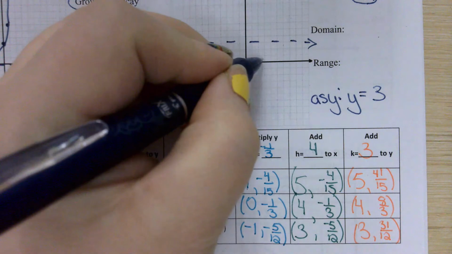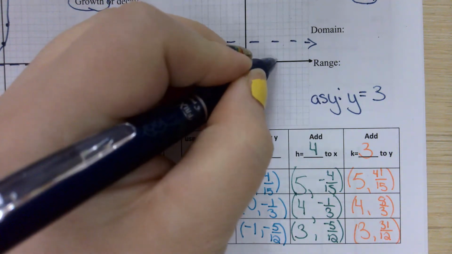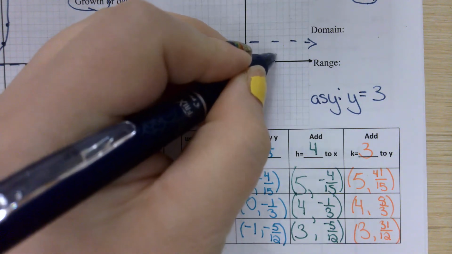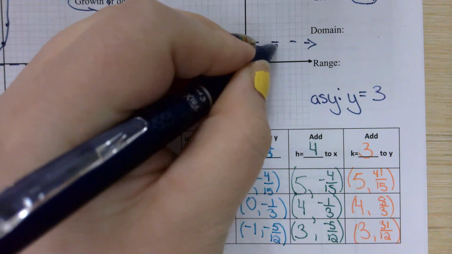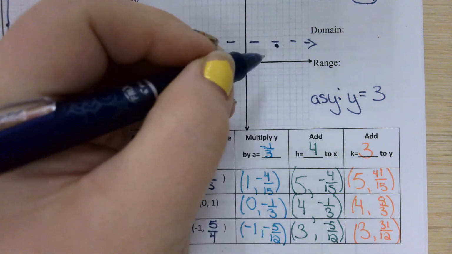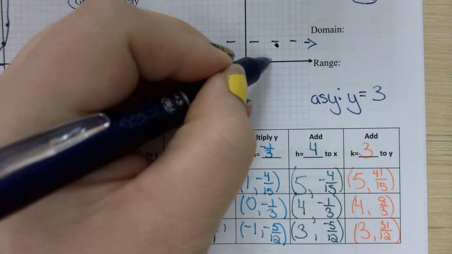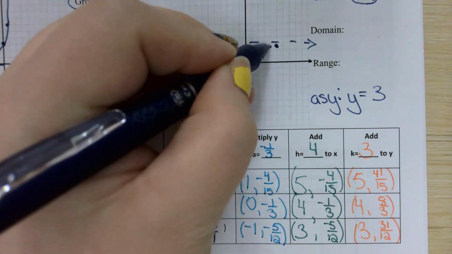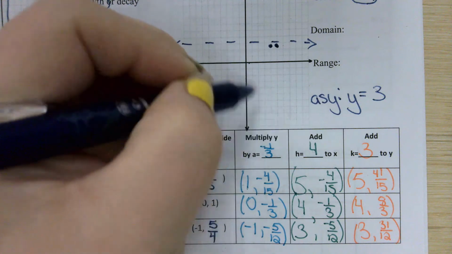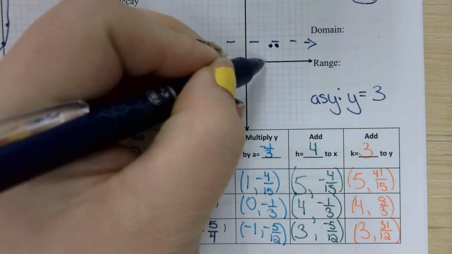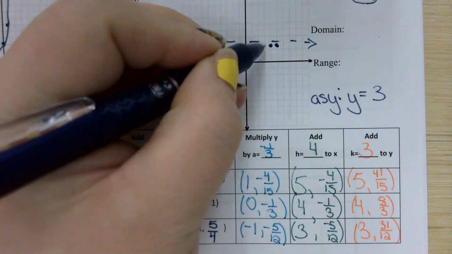So we have 1, 2, 3, 4, 5, and 41/15, which we saw on our calculator a minute ago was 2.7. Then 1, 2, 3, 4, and 8/3, which we saw was 2.6. And then 3 and 31/12, which we just saw was about 2.58.